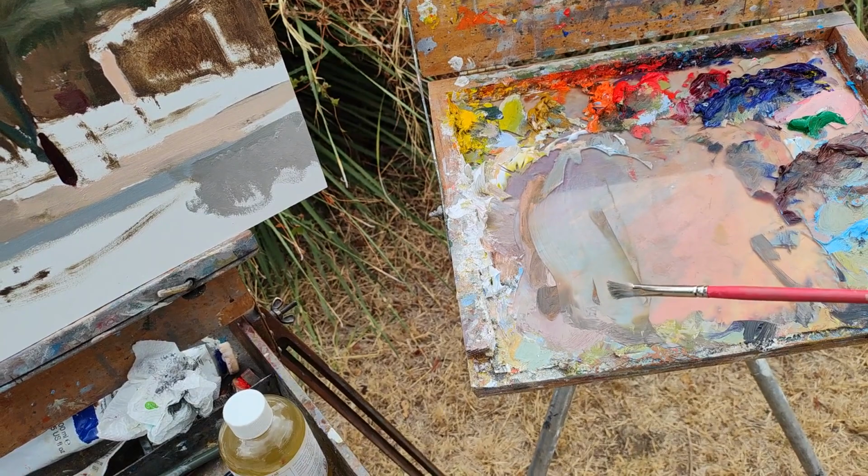Got this orange deal right here. I don't quite like it standing out too much. Some yellow.